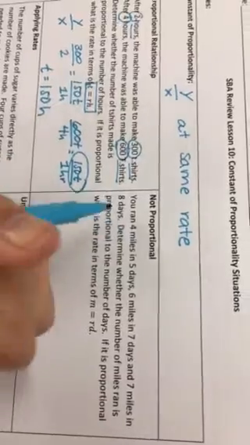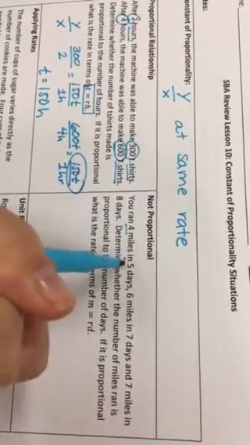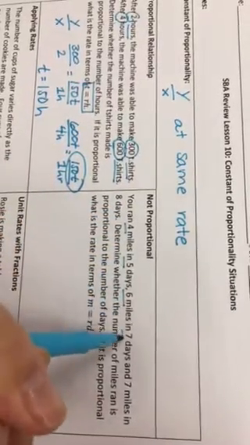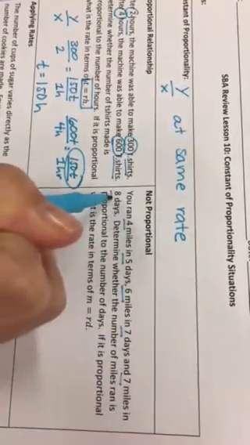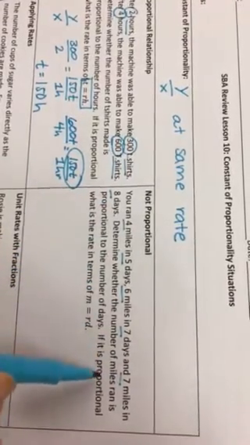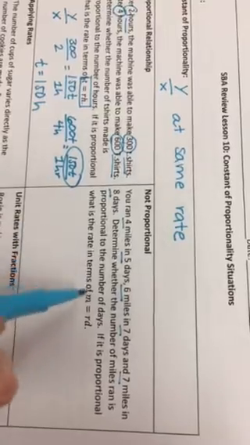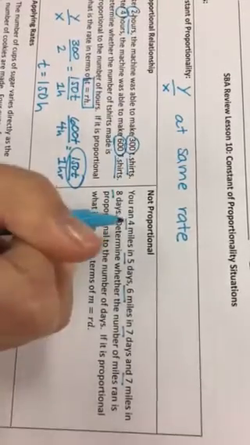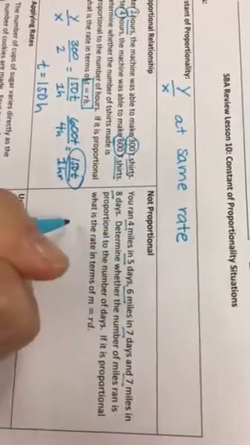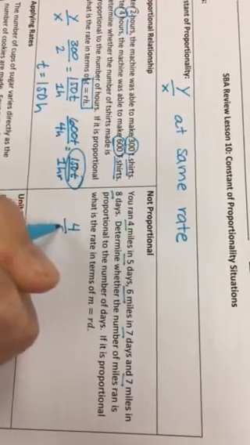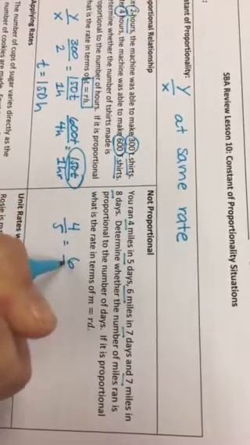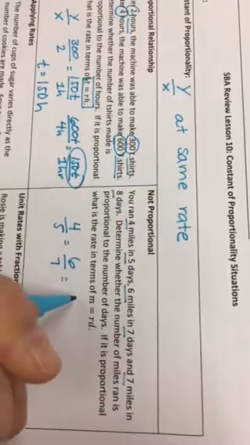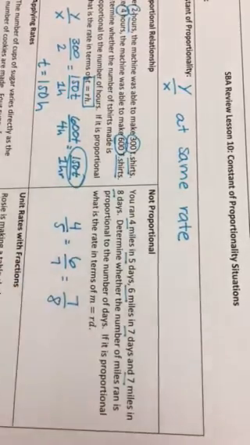Not proportional. You ran 4 miles in 5 days, 6 miles in 7 days, 7 miles in 8 days. Determine whether the number of miles ran is proportional to the number of days. So I would divide my miles by days. Let's take a look.